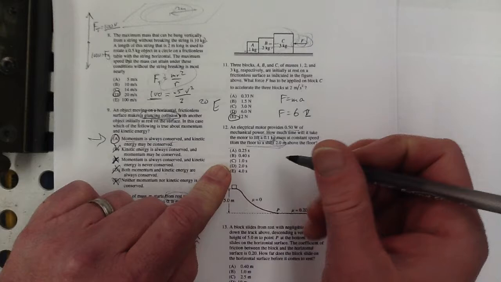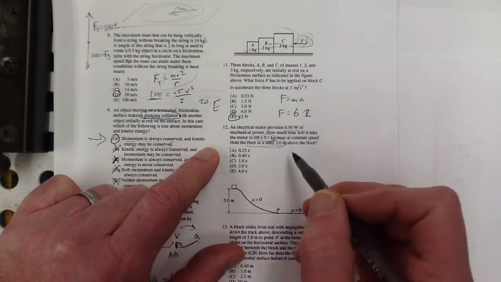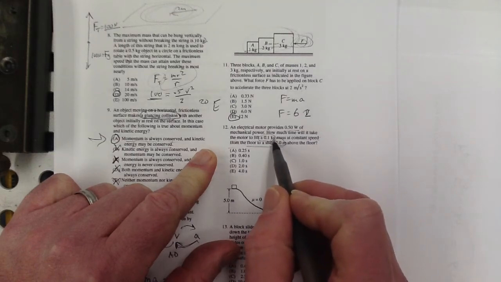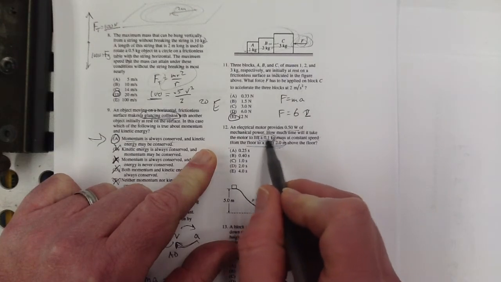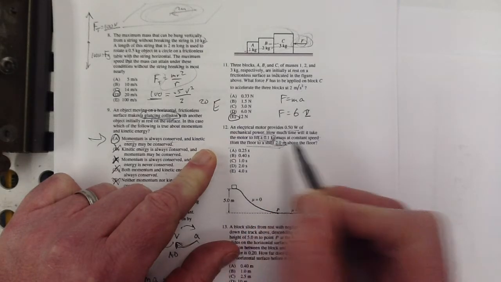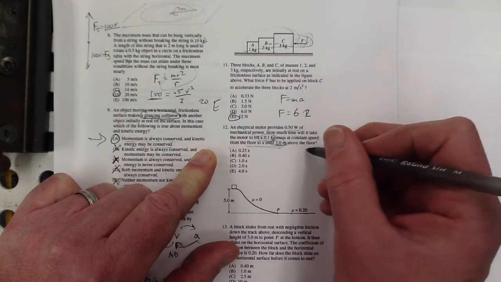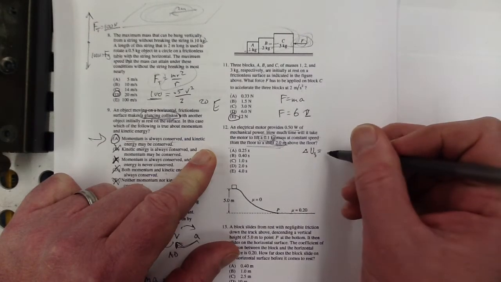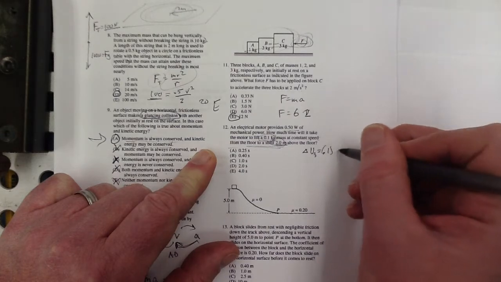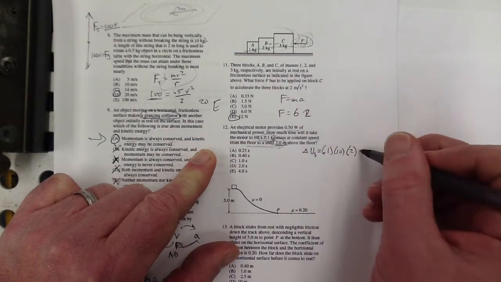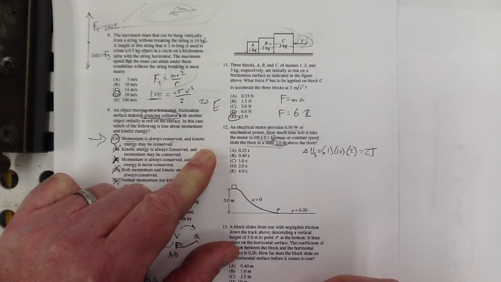I'll show you how to do it both ways. So change in energy, if you're going to lift this tenth of a kilogram mass 2 meters, then its change in gravitational potential energy is mgh, I'm just going to use 10 for g, so that's 2 joules.